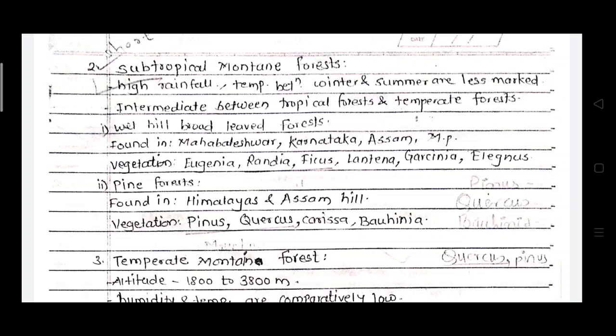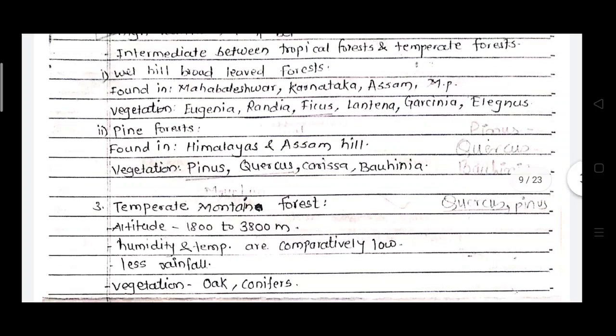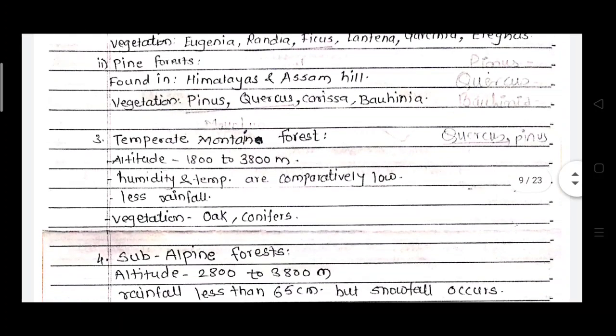These forests are found there, and plants like Eugenia, Randia, Ficus, Lantana, Garcinia, Elaeagnus are mostly present in that area. Then the pine forest is mostly present in the Himalaya and Assam hills, and plants like Pinus, Quercus, Carissa, Bauhinia are mostly present in those areas.